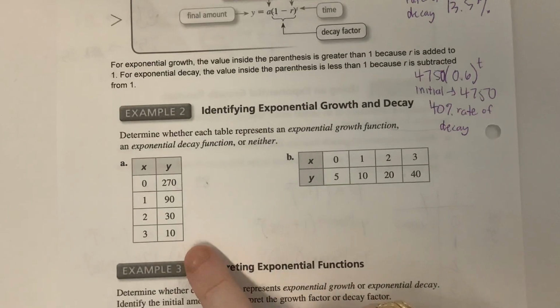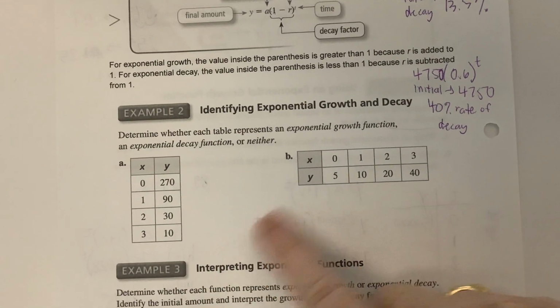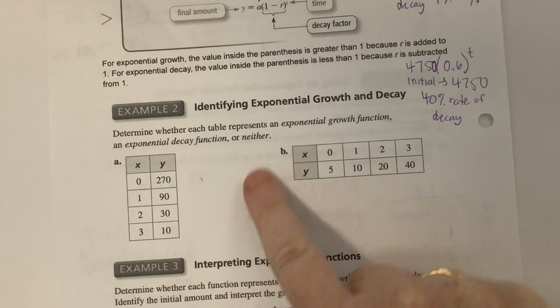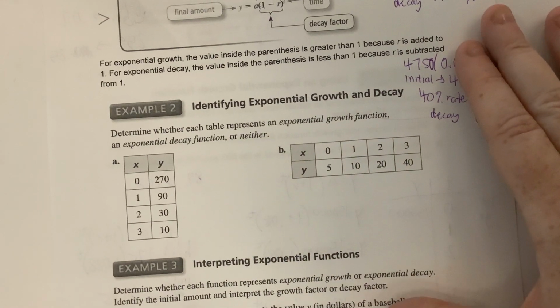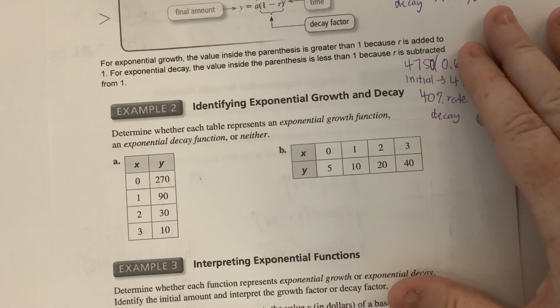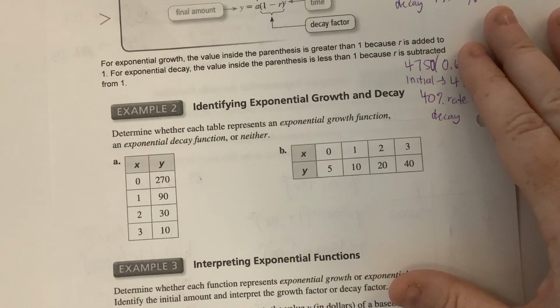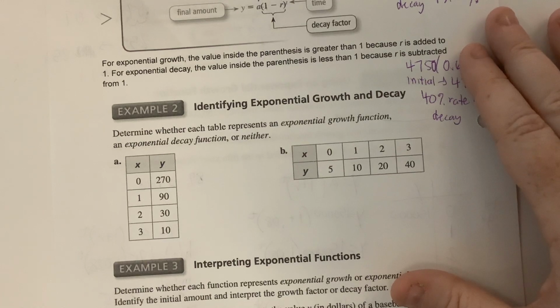Okay, so now we have exponential growth, exponential decay. One of these is growth or decay, or it could be neither. So if we are multiplying by the same number every time, then it's an exponential function. If we're adding or subtracting, if we're dividing by the number, then it's not an exponential function.